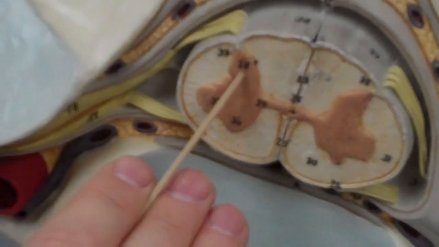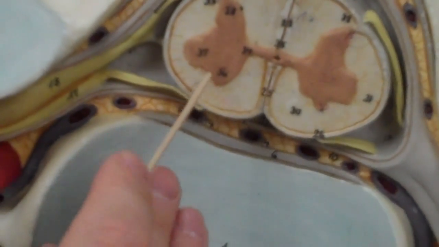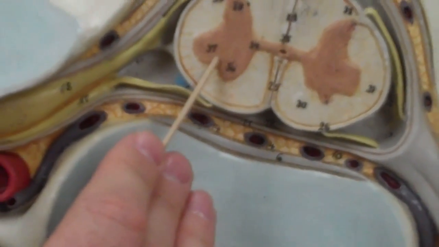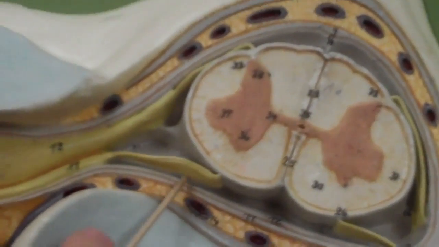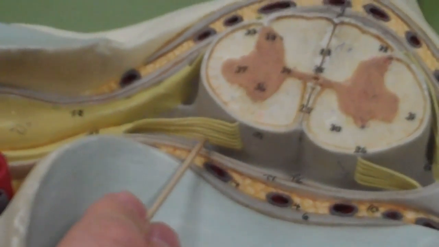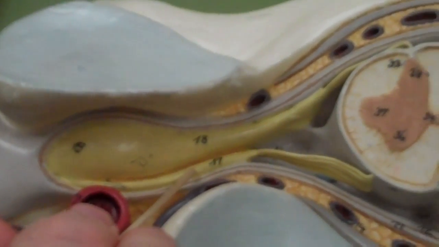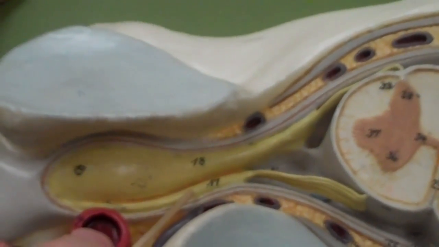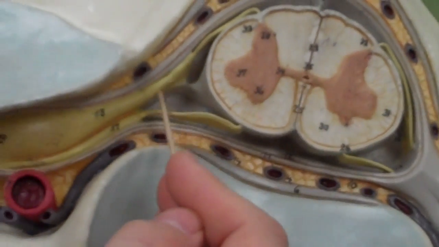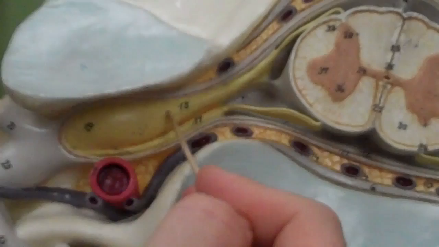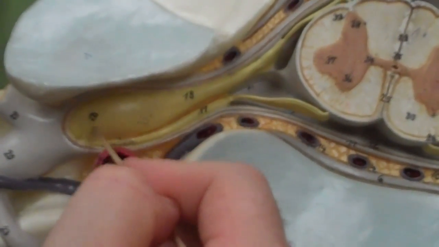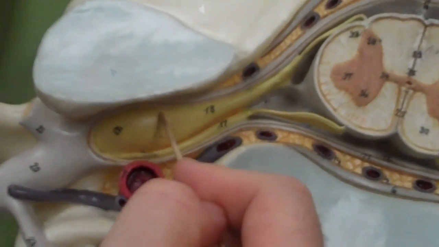So these dorsal rootlets send afferent or sensory information in to the dorsal horn, and then your motor information leaves from the ventral horn through these ventral rootlets, which we can see here. The ventral rootlets make up your ventral root or anterior root, while your dorsal rootlets make up your dorsal nerve root. And here is that ganglion, that swollen part.